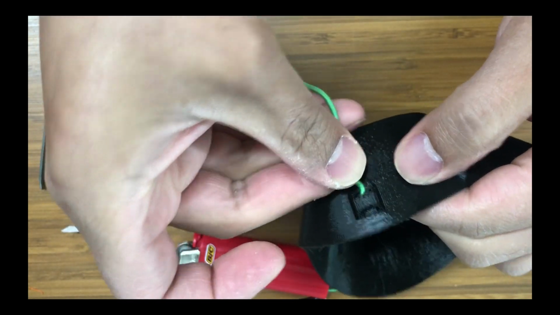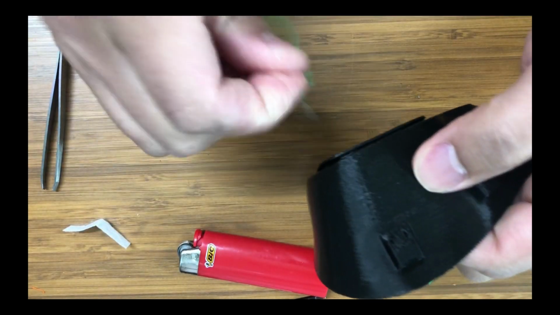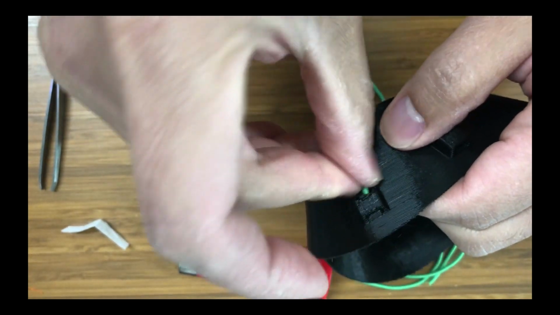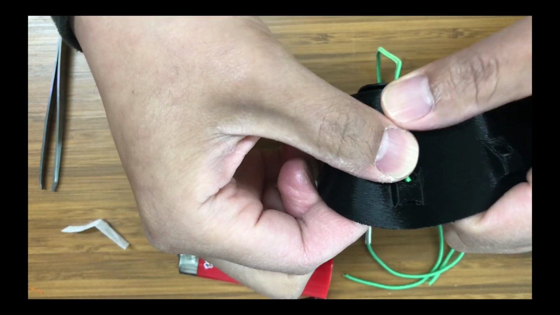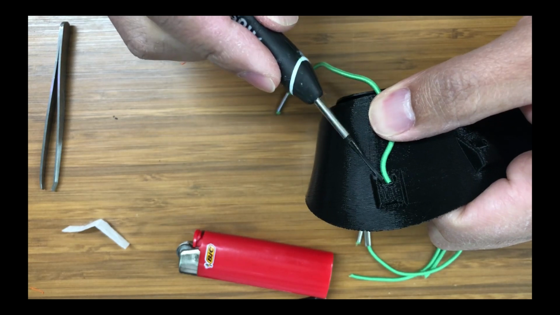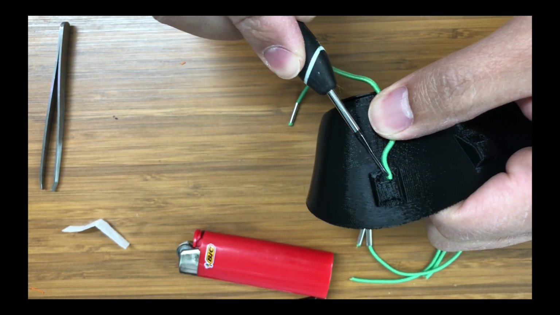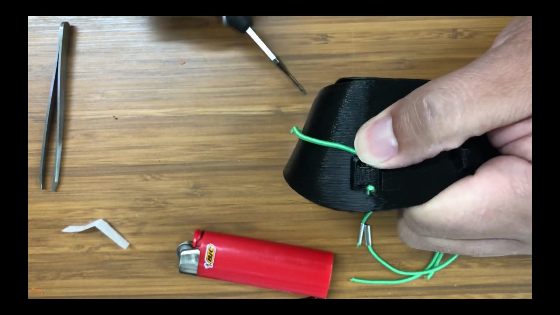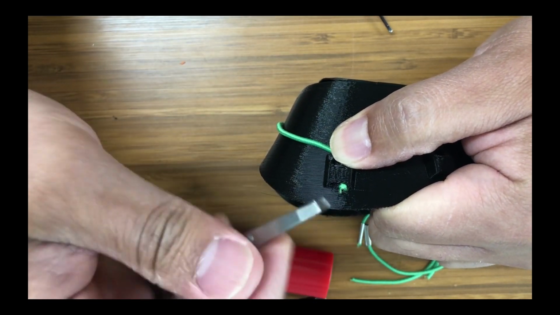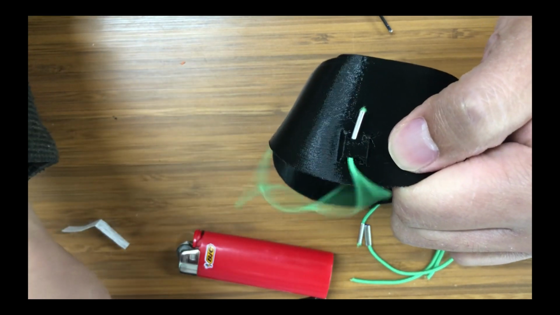We're going to tuck it in. It's a little bit tricky because it wants to slip off, so I'm going to use the assistance of a small flathead right here to push it in. There you go. Once I have it peeking through like that, I'm going to get some tweezers and grab it and pull it all the way through.